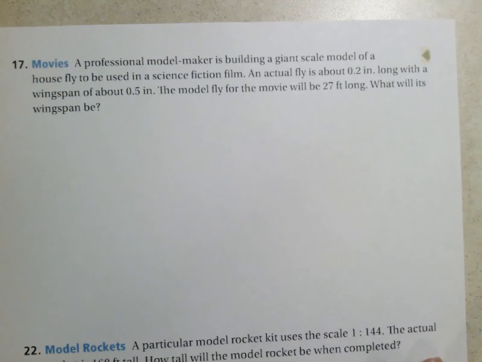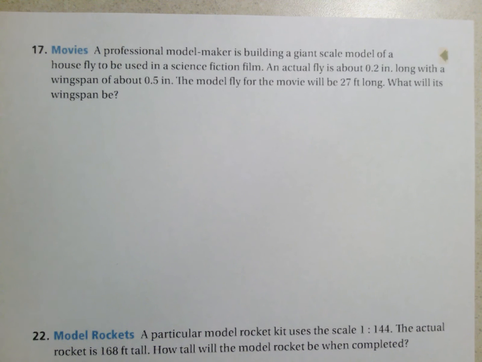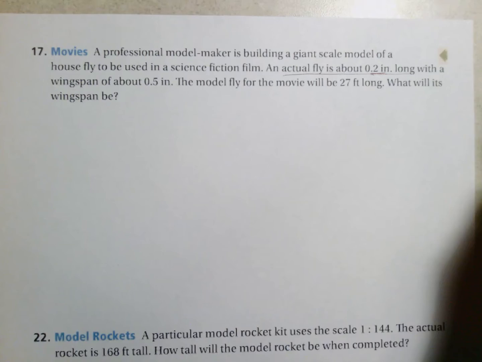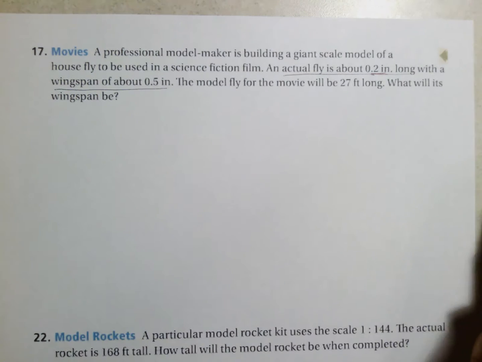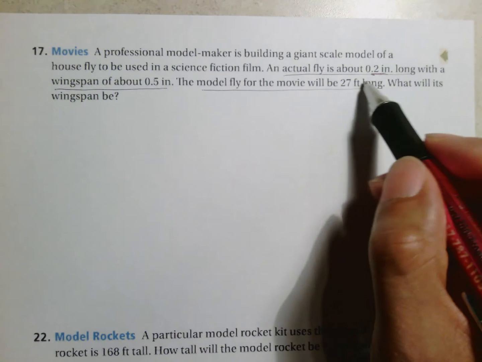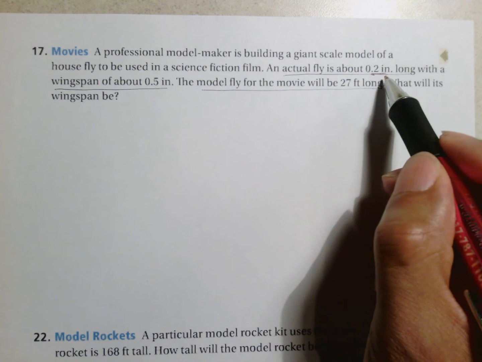There are other situations like number 17 on the notes, at least these are from the book, where it talks about a model maker building a giant scale of a fly to be used in the science fiction film. So, you know, like maybe even if you're doing a float at a parade, where you take something and blow it up and make it bigger, or bring it down and make it smaller. It says the actual fly is 0.2 inches long, and it talks about the wingspan being 0.5 inches, and then it says the model fly is going to be 27 feet long. So what we are doing here is we are taking a 0.2-inch fly and turning it into a 27-foot fly.